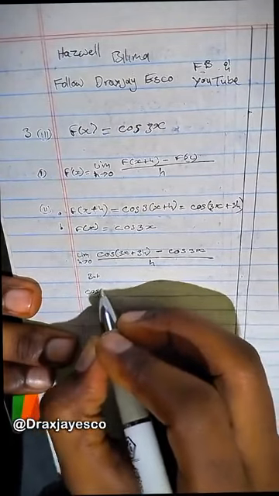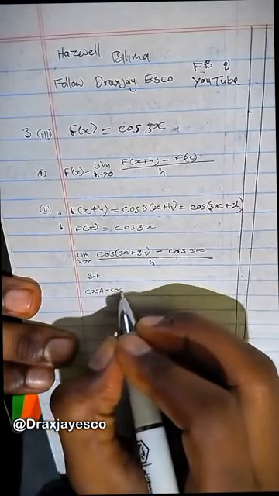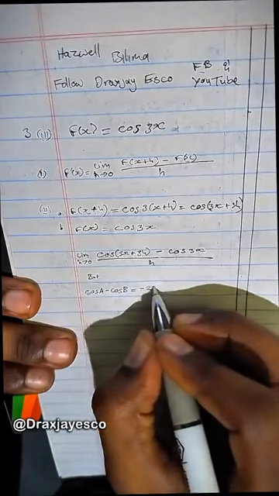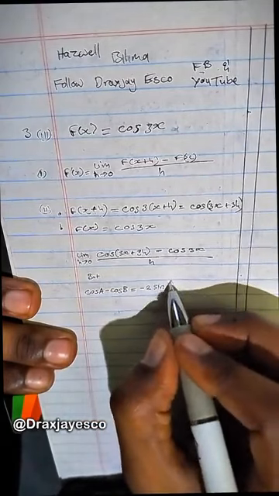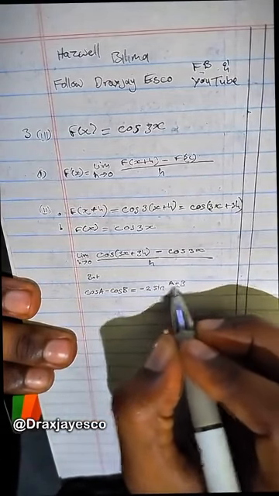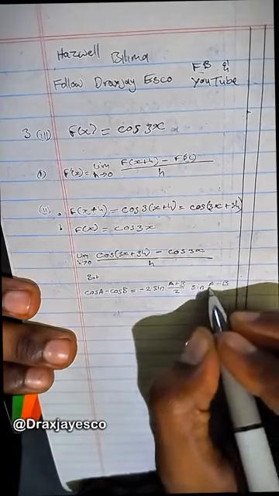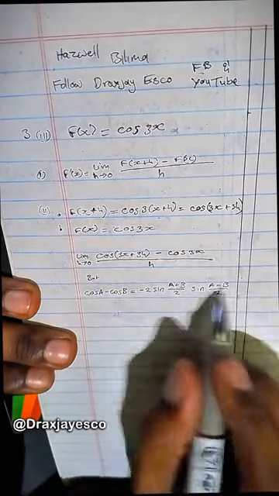We know that cos A minus cos B is equal to negative 2 sin((A + B)/2) sin((A - B)/2). Here it's always plus minus.